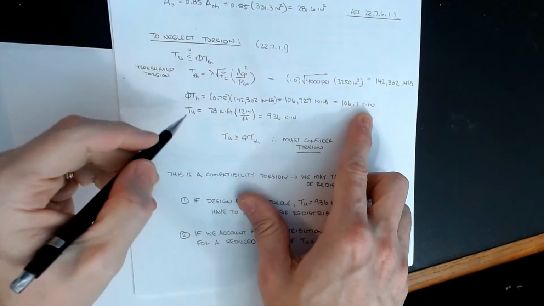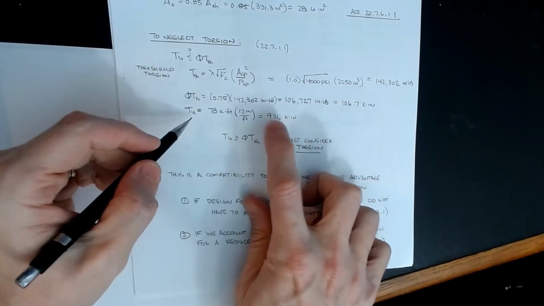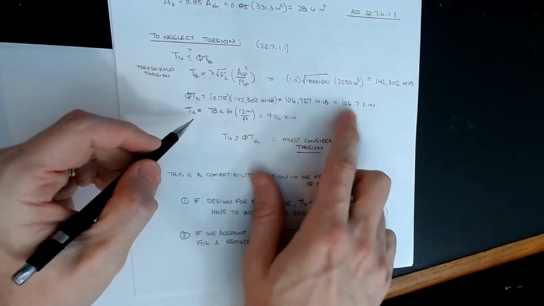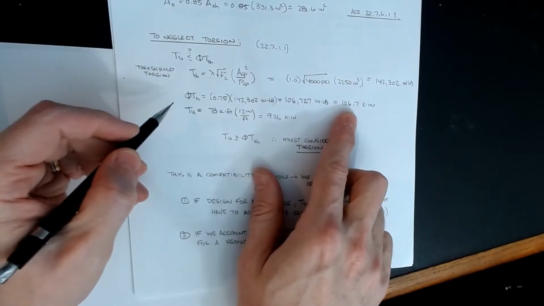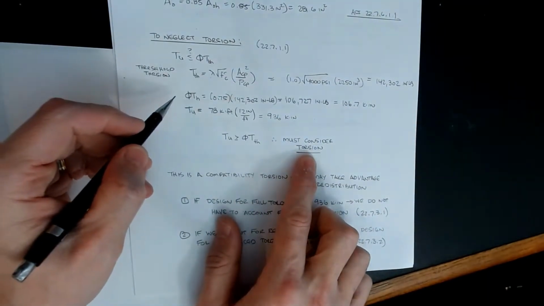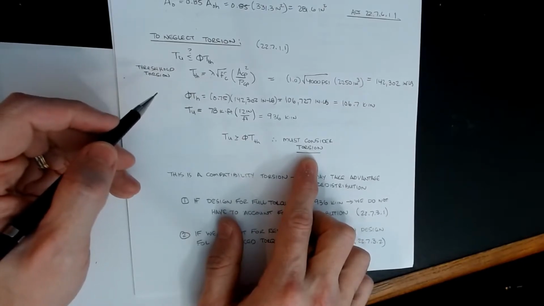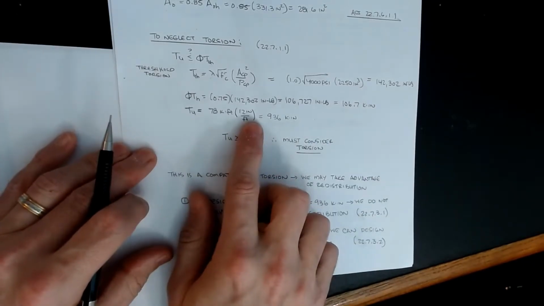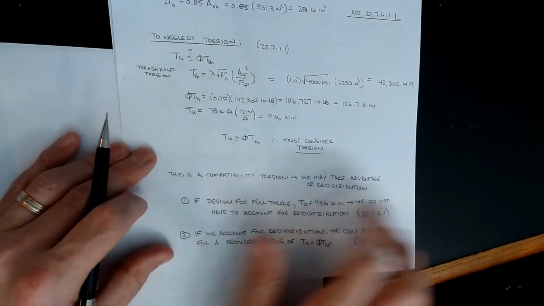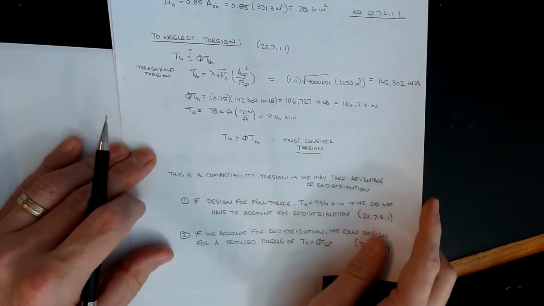And clearly, looking at these values, T_u is much, much, much greater than my threshold value. Okay, so we've got to consider torsion. You knew this was coming, otherwise we wouldn't be doing this problem, right? But at least we've done the check. That's how you do the check with the threshold value. That's the only time you use the threshold value, to see if we need to worry about it.